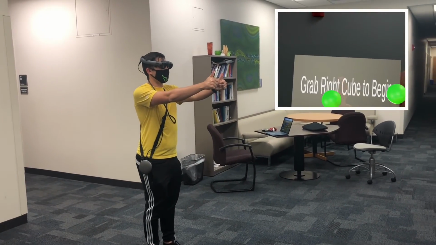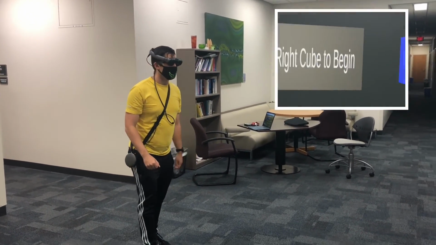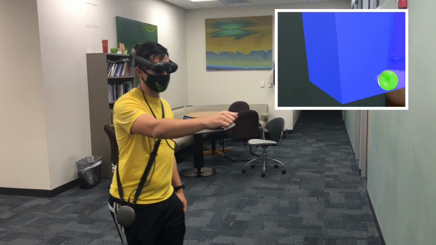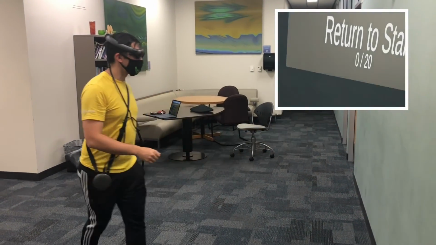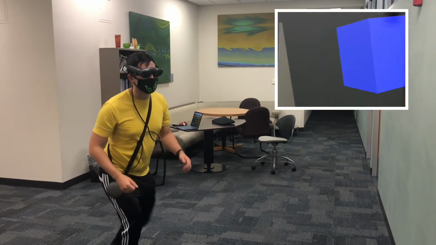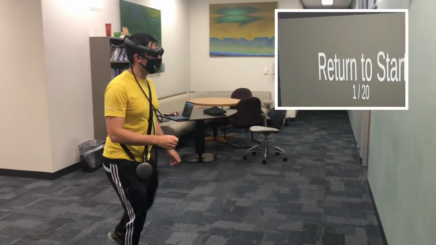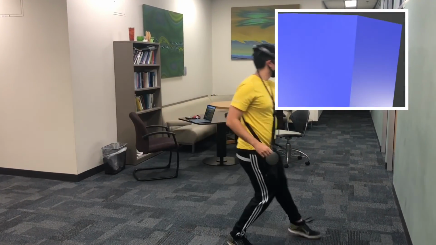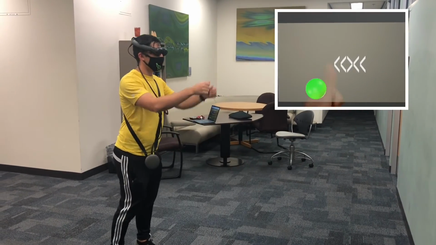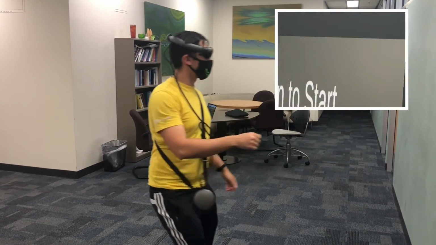So Mike confirms that selection, and now he's in the flanker activity. He's going to start it up by grabbing this cube. He's going to return to start, 2 thumbs up, and then he's going to follow the prompt that he is given. So again, just as a general overview, the Magic Leap 1 headset is using the flanker activity to track several important metrics for us.